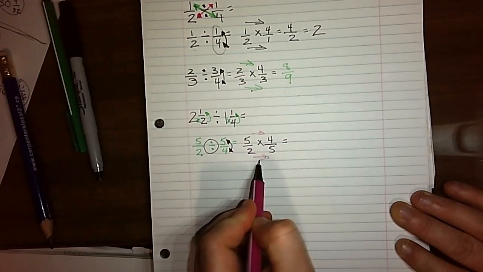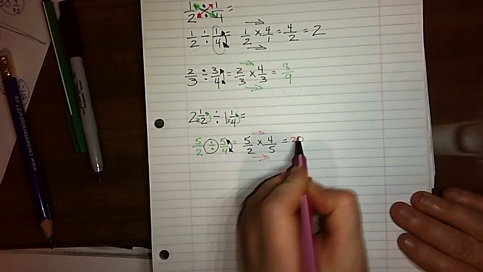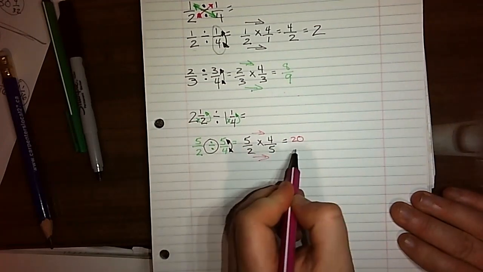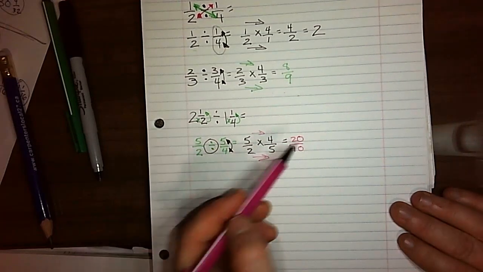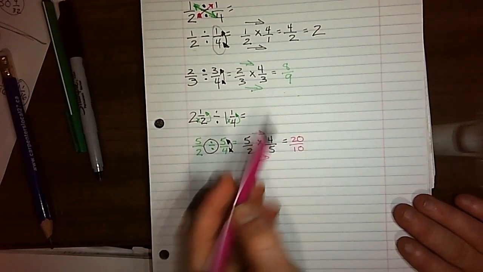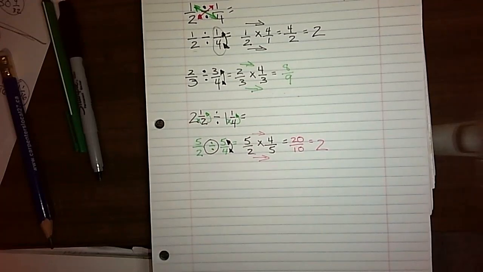These ones and these ones. 5 times 4, you got your 20. 5 times 2, you got your 10. Again, improper. And what is 20 over 10? 2.